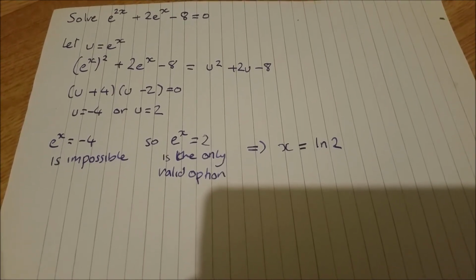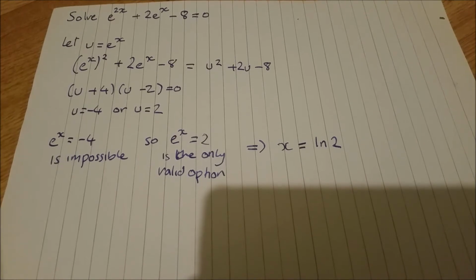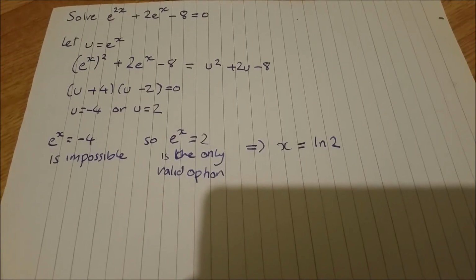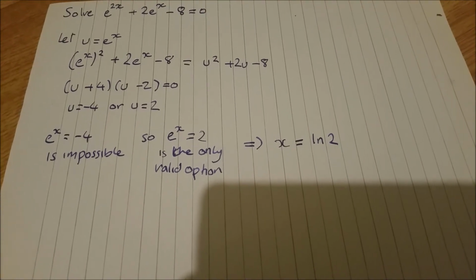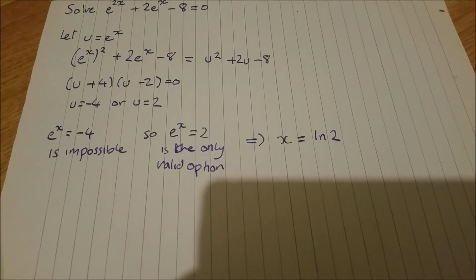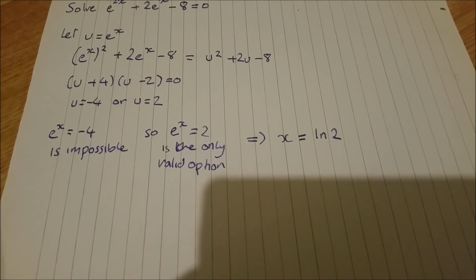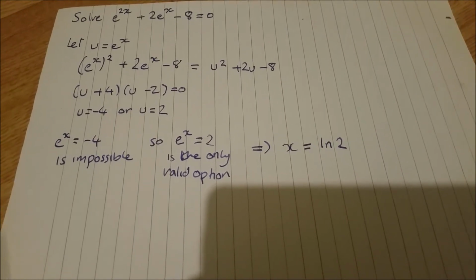We factorised u squared plus 2u minus 8 and got (u plus 4)(u minus 2). The solution of that is minus 4, positive 2. So the minus 4 can be disregarded. So the only answer you can possibly have is u is 2, e to the x is 2, and you can solve that quite easily by using natural log on both sides. So I hope that makes sense.